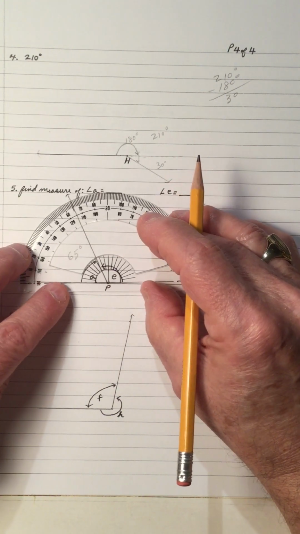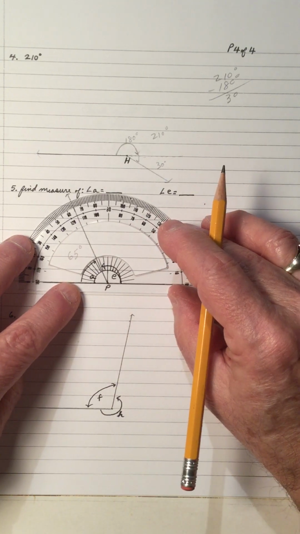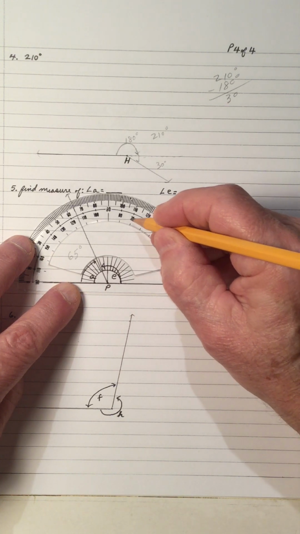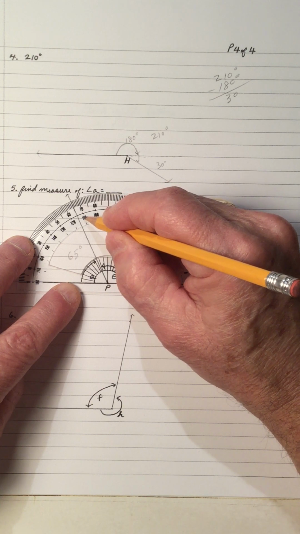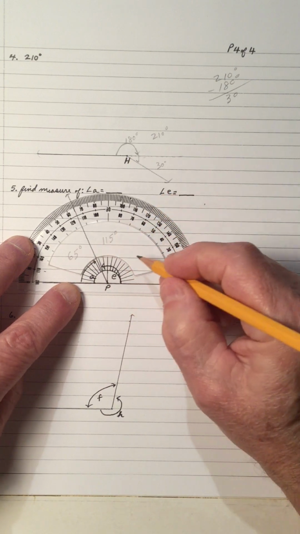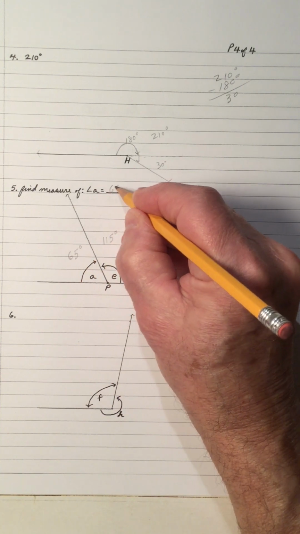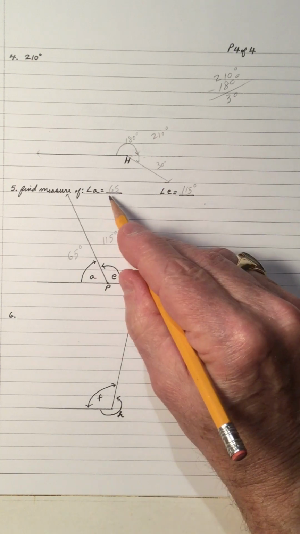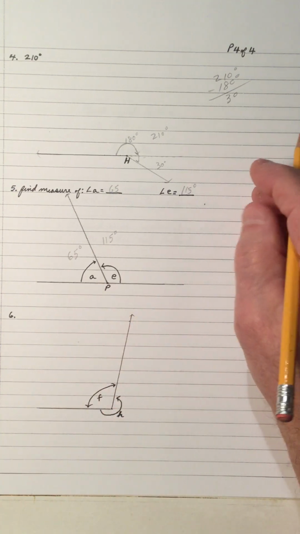So if I take the protractor, move it back to the same spot, and there it is. Now, E is rotating this way, so you start 70, 80, 90, 100, 110, that's 115. Notice A is 65, E is 115, so we add them up, 65 plus 115 is 180, making it a straight angle or a line.